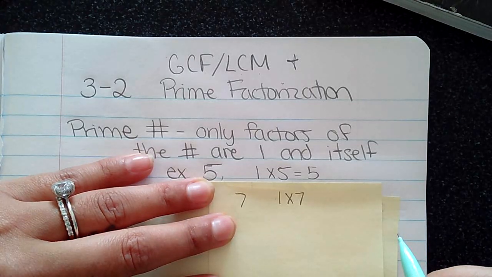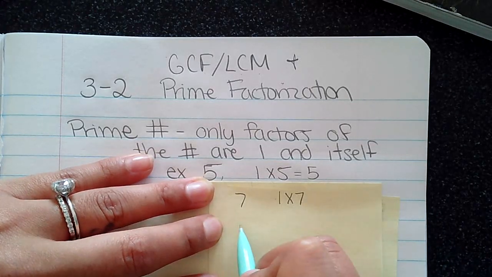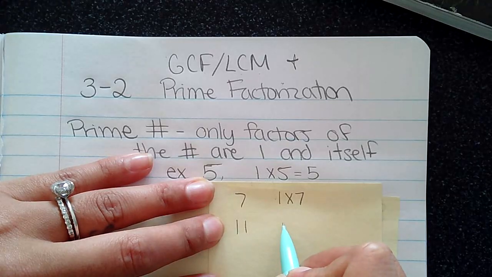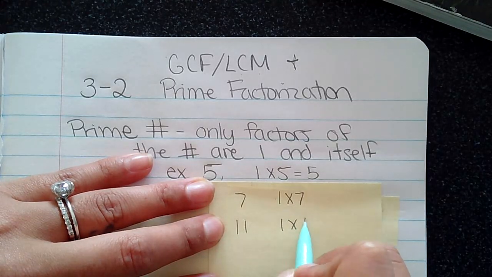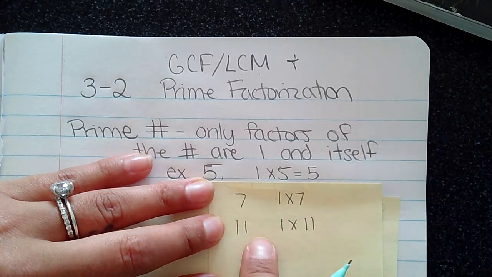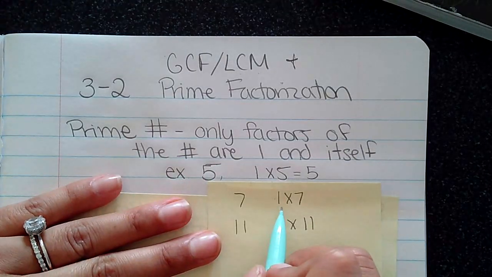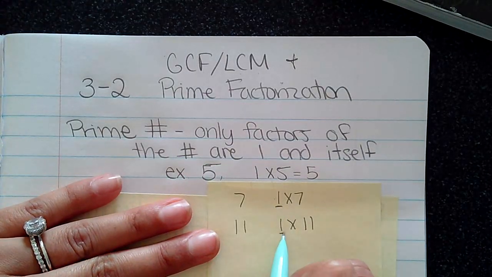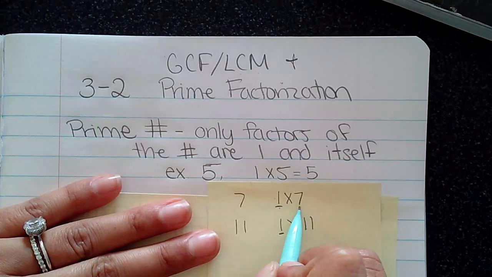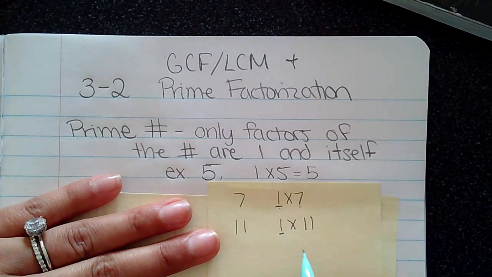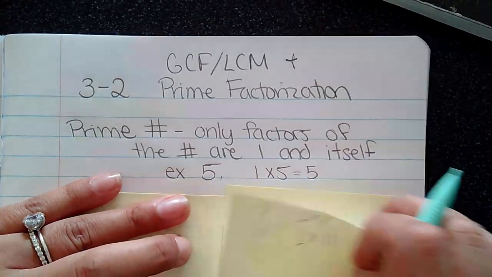Another one would be 11. The only factors I have of 11 are 1 times 11. Okay, so that's what a prime number is. It's only the factor of 1 and the number itself. In this case, it's 7. In this case, it's 11.